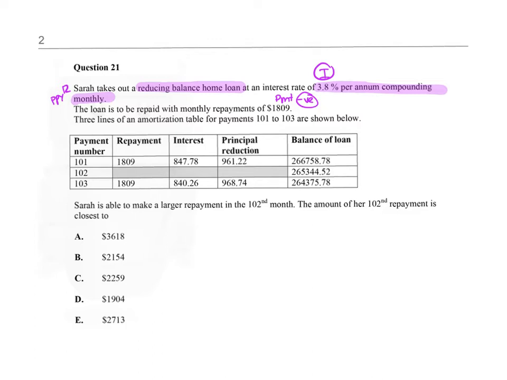So Sarah is able to make a larger payment at the 102 month. The amount of 102 payment is closest to. So they've flagged up that this is not going to be the normal payment, and this is actually the question. So she's actually able to make a larger payment. So you know the number should be larger.